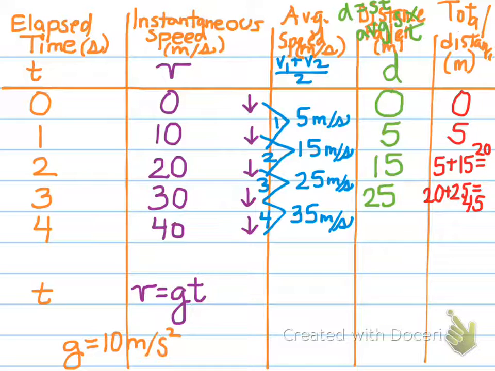So in 3 seconds, our picture here would be we're on a cliff, and here's my ball. The first time it's 5 meters down. The next time it's fallen 3 times as far. And the next time it's fallen even further. Okay? And my total distance right now from the edge of my cliff would be 45 meters.